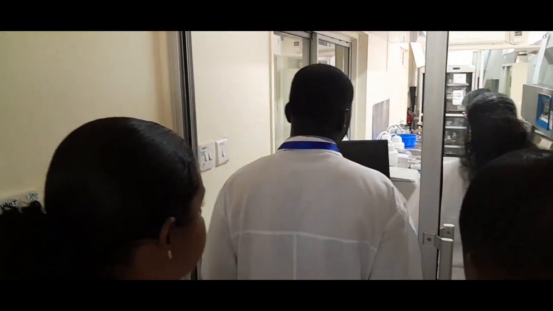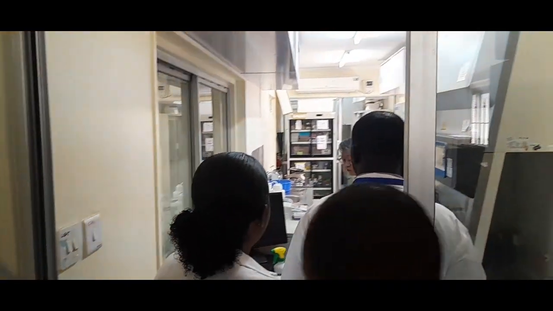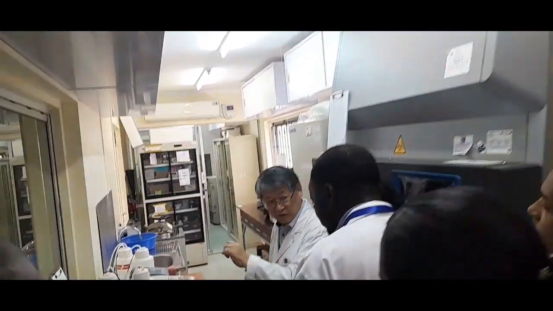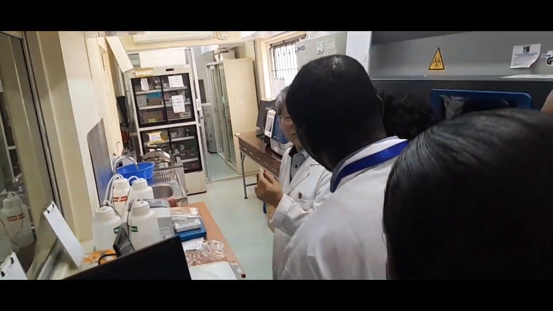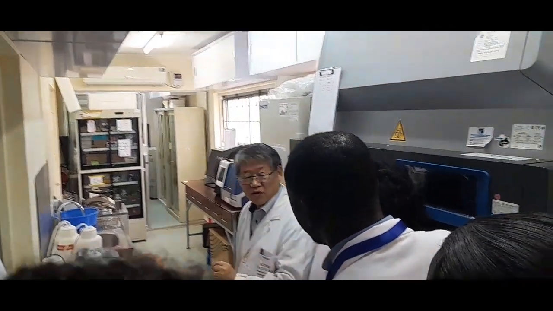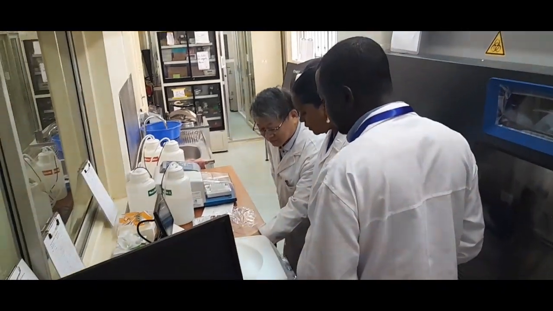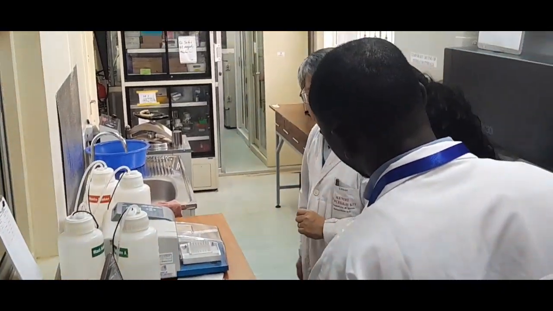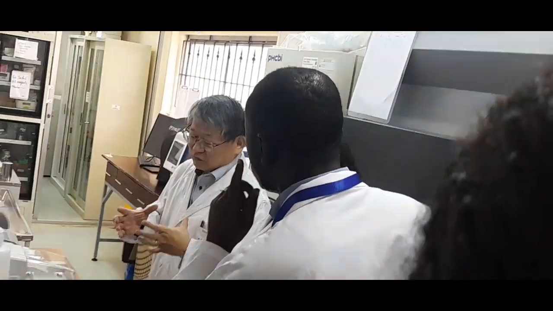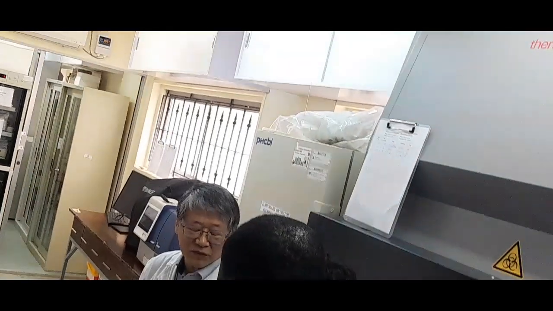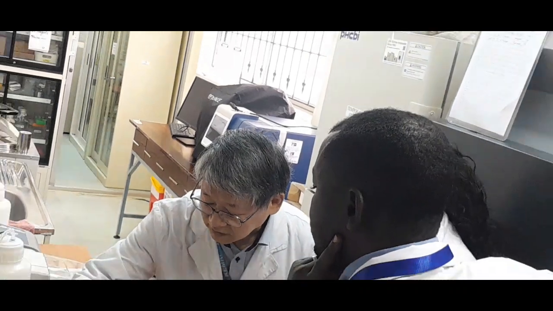So here we also have the Nanodrop machine to measure DNA, RNA, and protein. We can use 1 microliter or 2 microliter of sample. If you use the ordinary spectrophotometer, you need 50 microliter or 100 microliter using this cuvette.